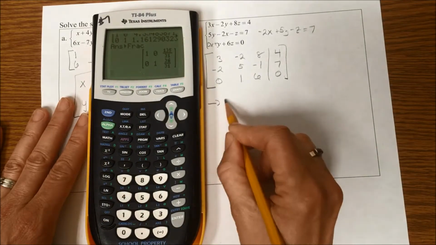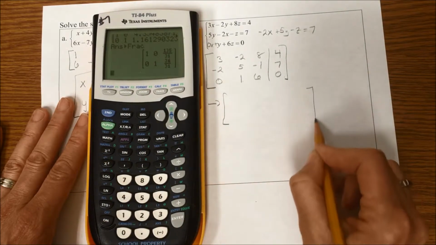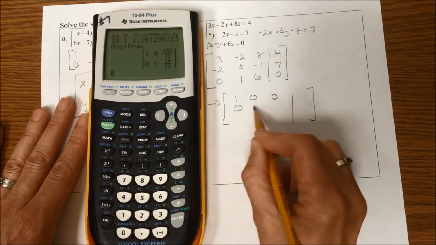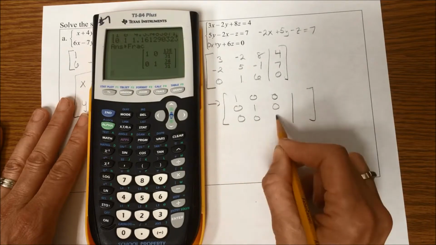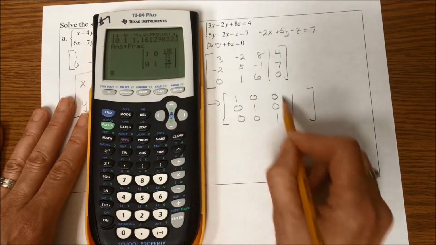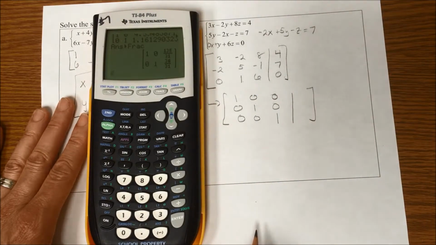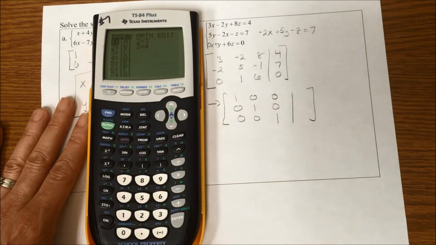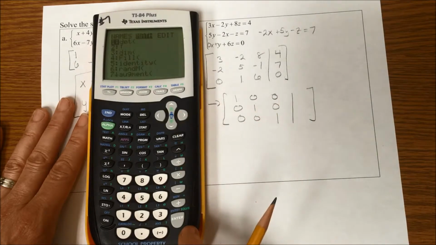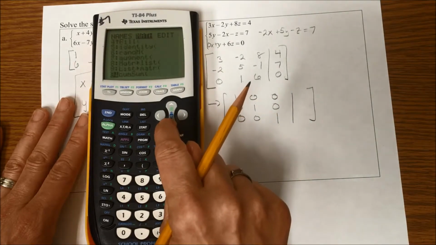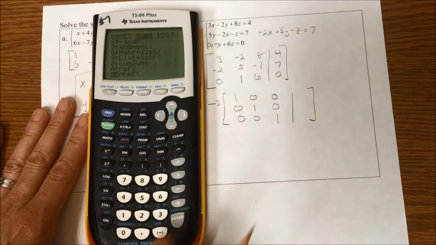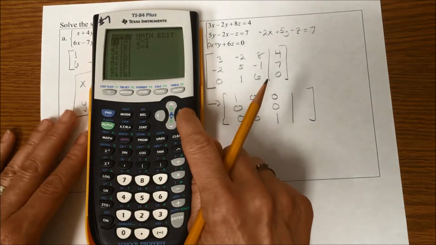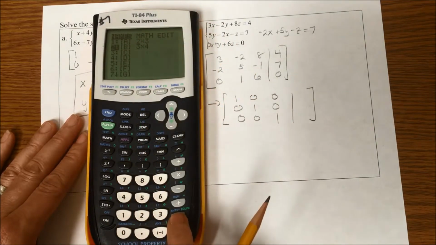And I want to move this to be reduced row echelon form, which means I'm looking for 1s along the diagonal and 0s everywhere else in this left-hand side of the augmented matrix. So I'm going to tell the calculator in the matrix menu we need to do some math. It's all the way down here to option B, RREF. And I want to do that on, have to give it the name, second matrix. The name is B.